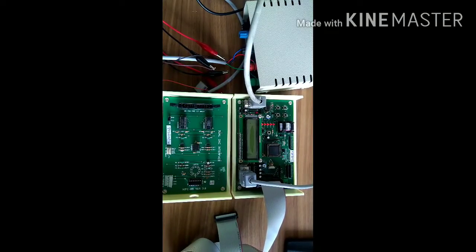So hi, today we are going to start the DAC interfacing with 8051. Already in the theory class we studied what is meant by DAC, that is the digital to analog converter. In this experiment we need to generate different types of waveforms. For example, it may be the sine wave, the square, the ramp, or the triangular wave.